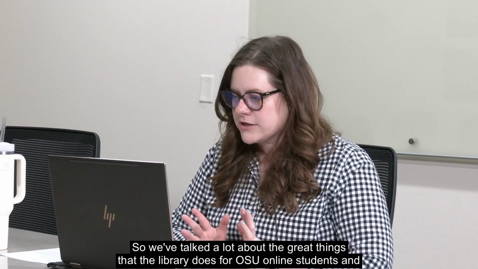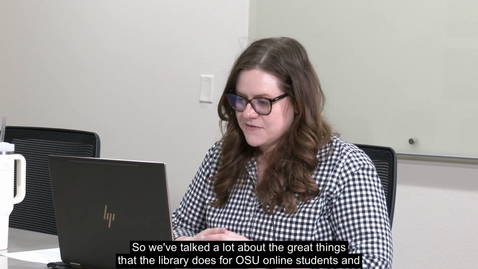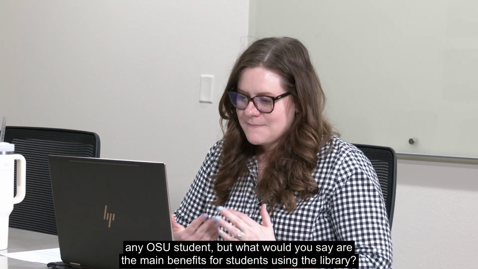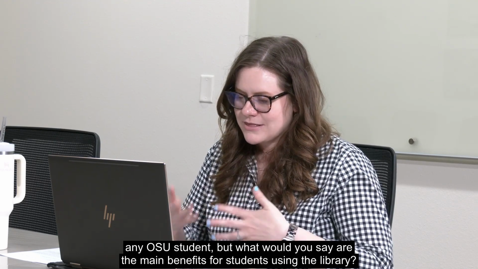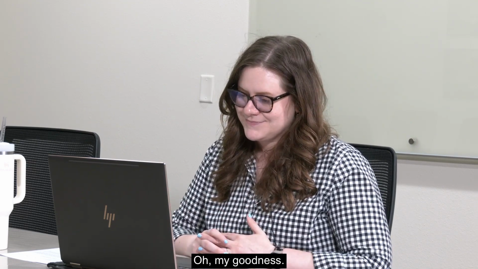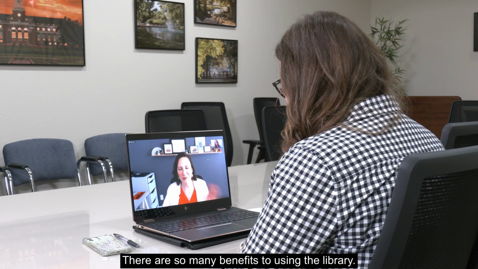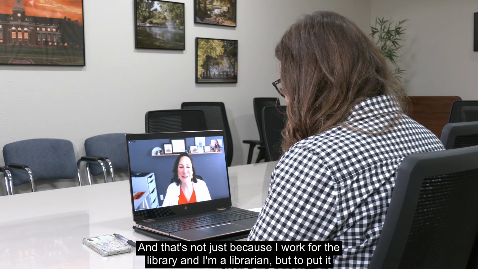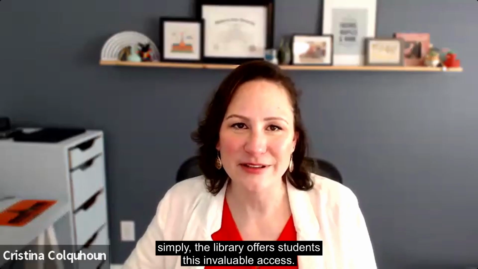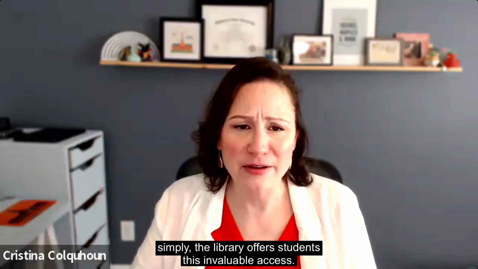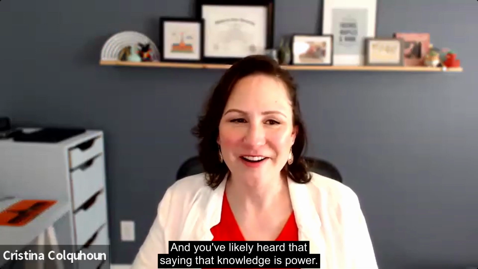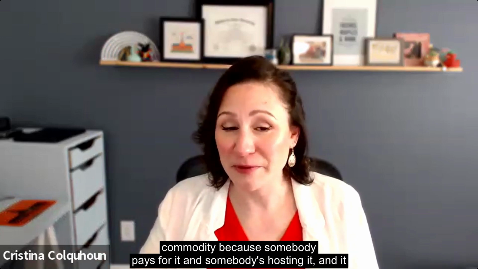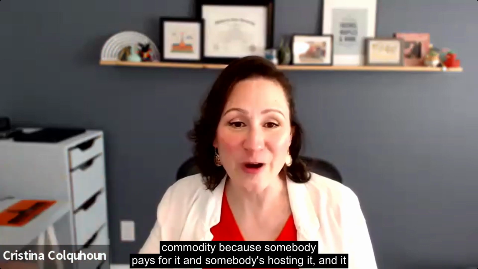So we've talked a lot about the great things that the library does for OSU Online students and any OSU student. But what would you say are the main benefits for students using the library? Oh my goodness, there are so many benefits to using the library. I can't recommend it enough, and that's not just because I work for the library and am a librarian, but to put it simply, the library offers students this invaluable access. And you've likely heard that saying, knowledge is power. And yeah, that's actually very true, but that knowledge is a valuable commodity because somebody pays for it and somebody's hosting it and it lives somewhere.